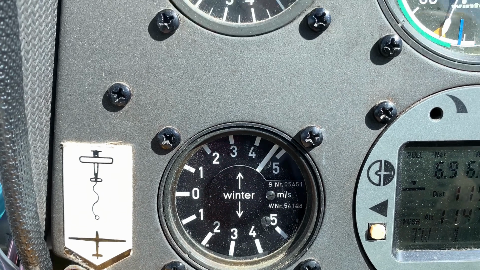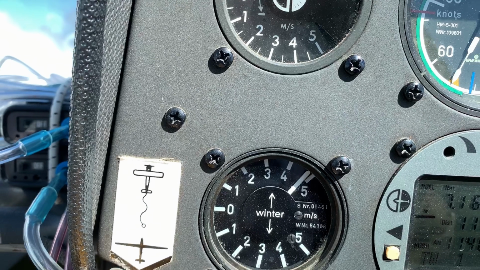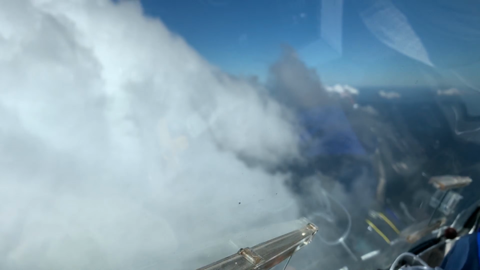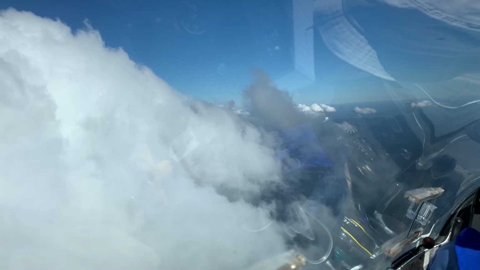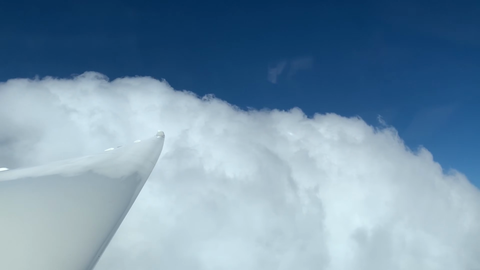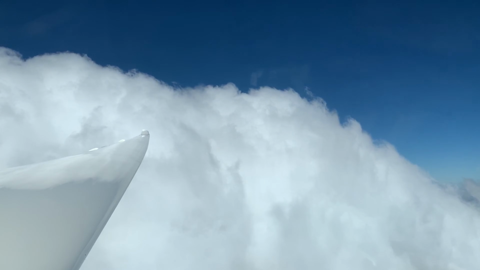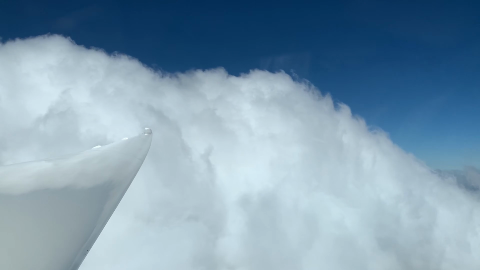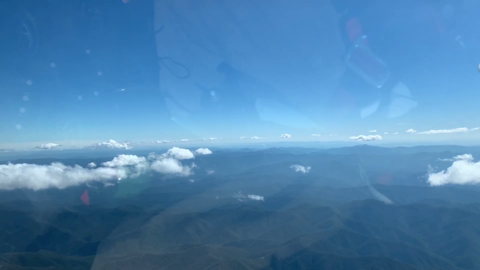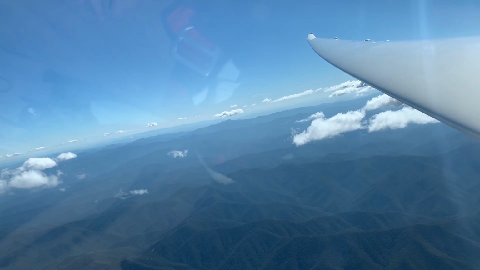Perfectly smooth. This is unbelievable. Oh, that's even stronger now. 6.2, 6.3. Holy smokes. Gotta stay in front. I was in Scotland one time and the guy flew between me and the wave cloud in the K6E, and he disappeared inside. And he finished up in a snowdrift.